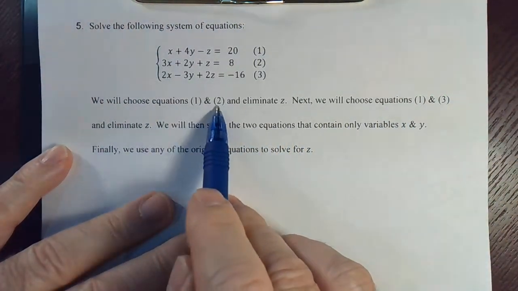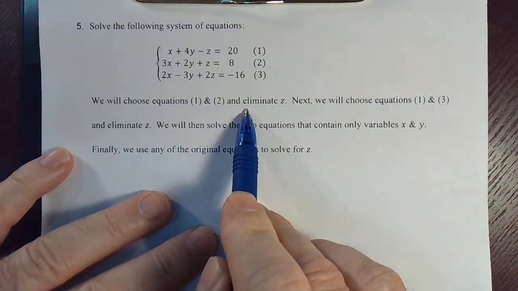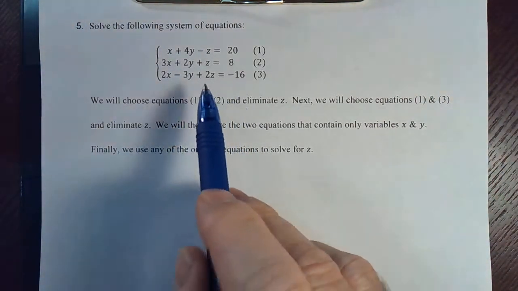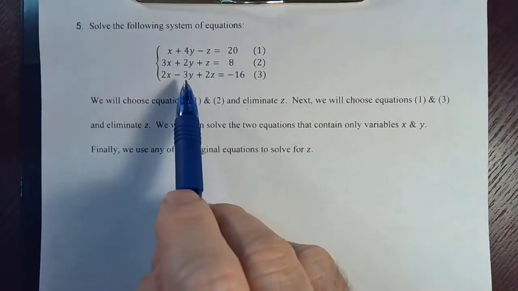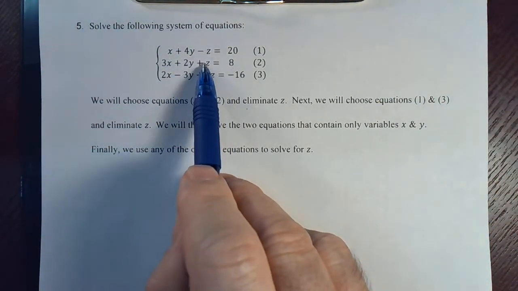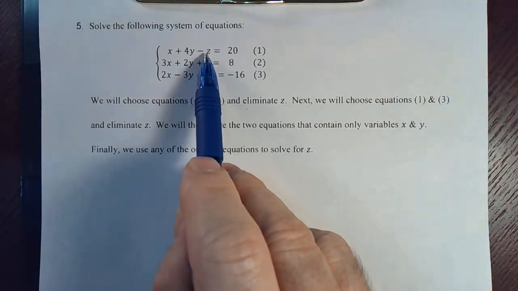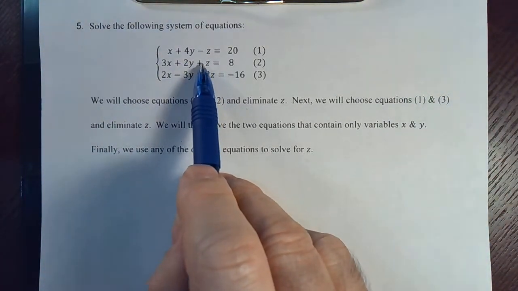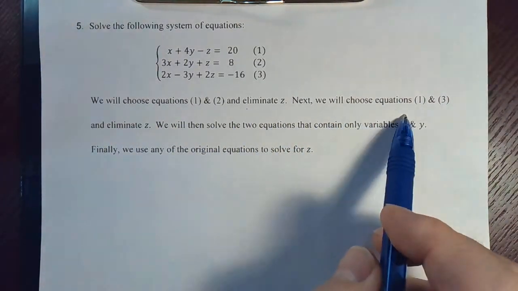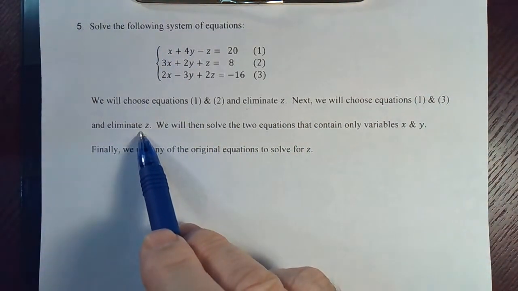Let's choose equations 1 and 2 and eliminate the z. And you can see why I did that. Look how easy it's going to be to eliminate the z from those two. All we have to do is add those two equations together, and since the z's have opposite coefficients, -1 and +1, the z will go away. Next, we're going to choose equations 1 and 3 and do the same thing.